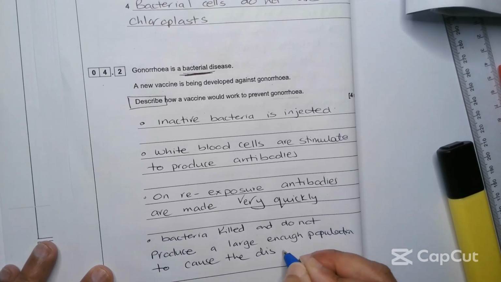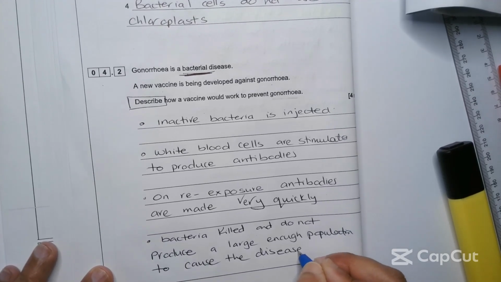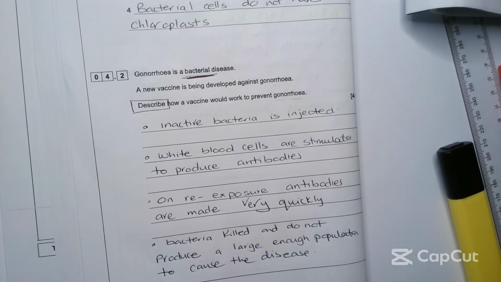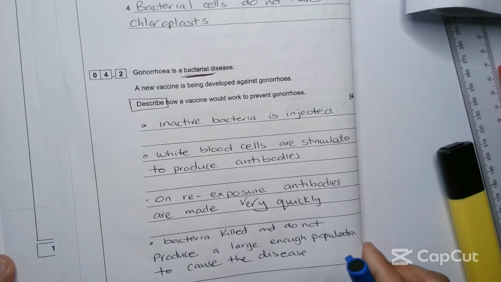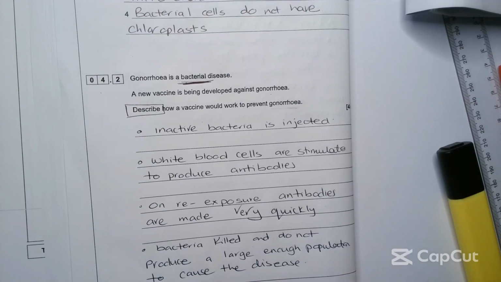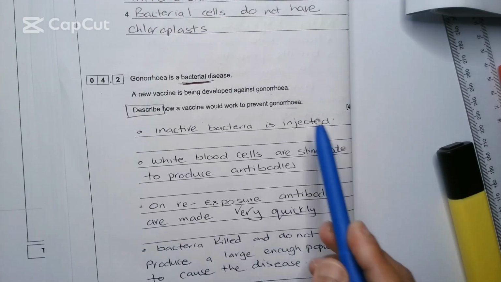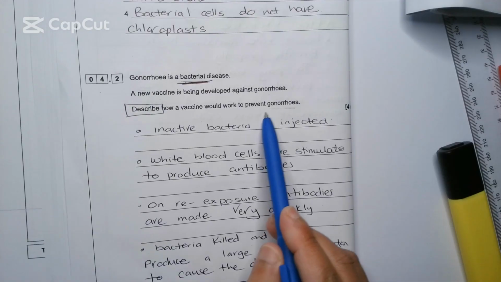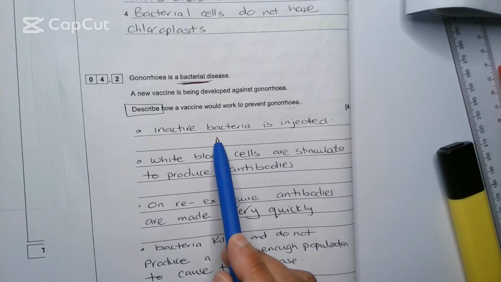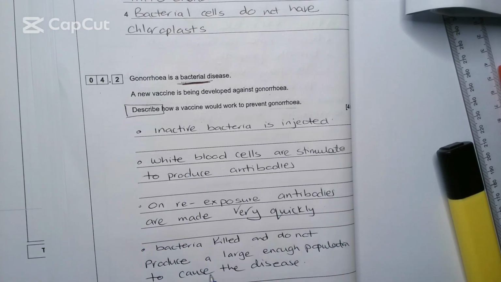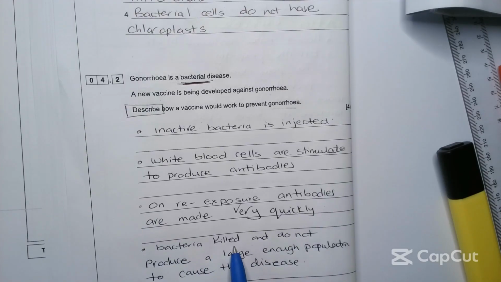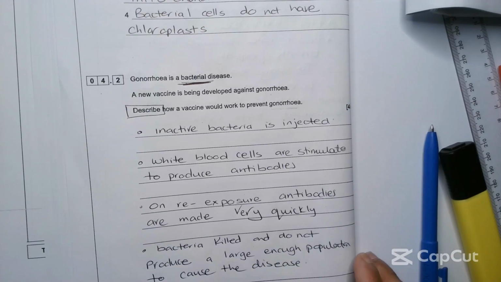Because a bacteria would be killed straight away on re-exposure. Now this, I would say, use this answer for any question that you get in terms of how a vaccine works. Now, if this question was referring to measles, you would just change the bacteria to virus, because measles is caused by a virus and not bacteria. But everything else would stay the same. Virus is destroyed, because virus is not living, so you can't say killed. Viruses are destroyed. But most of the answer would stay the same.